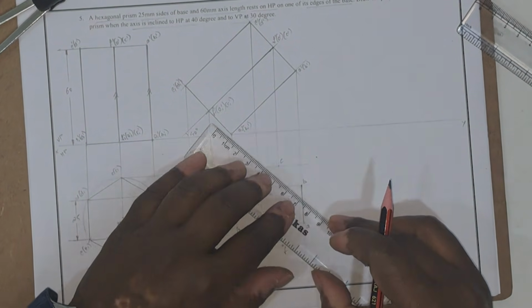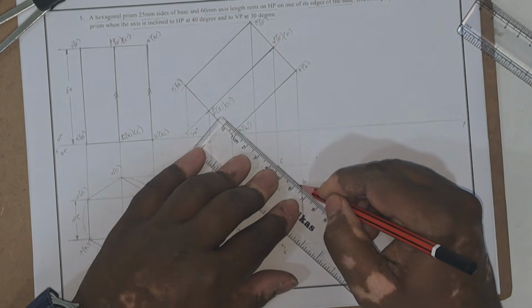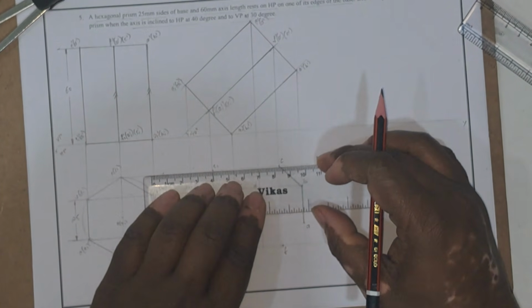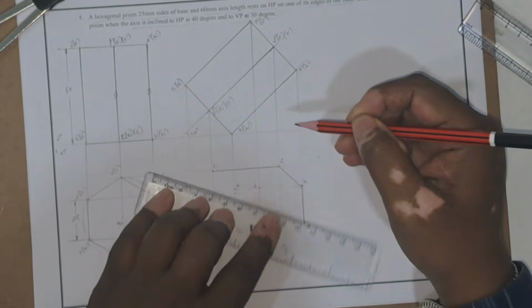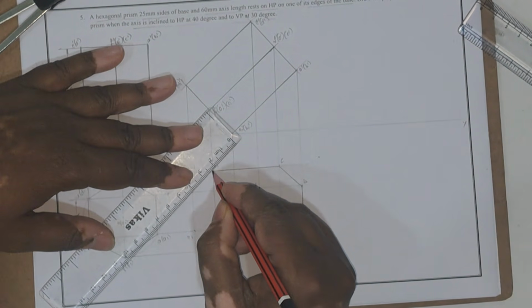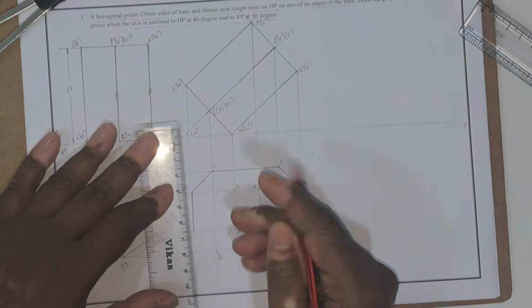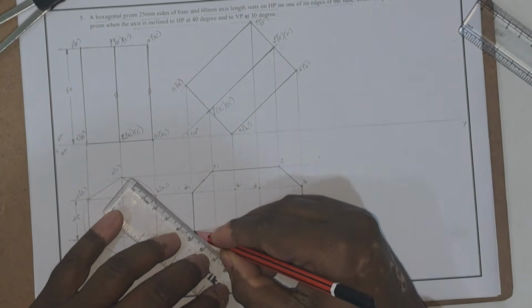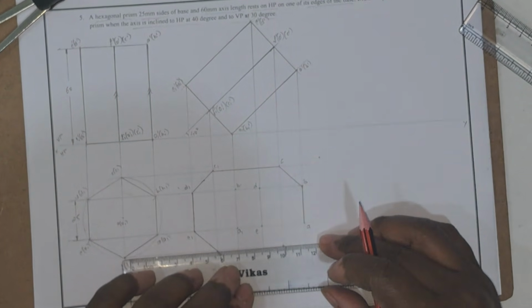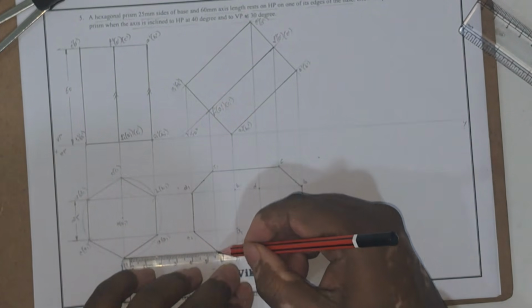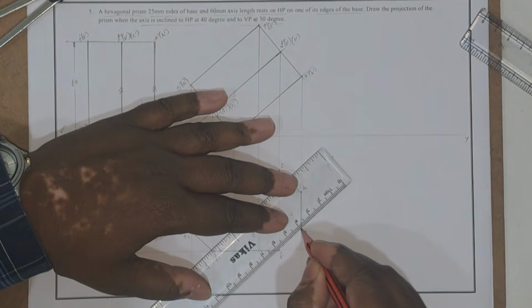So A to B, B to C, C to C1, C1 to D1, D1 to E1, E1 to F1, F1 to F, and again F back to A.